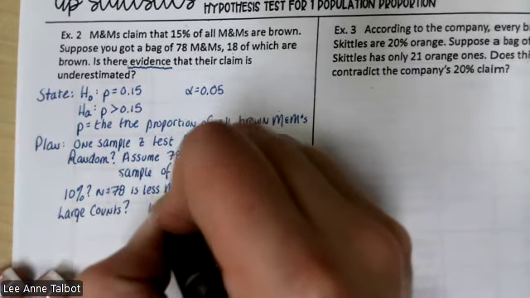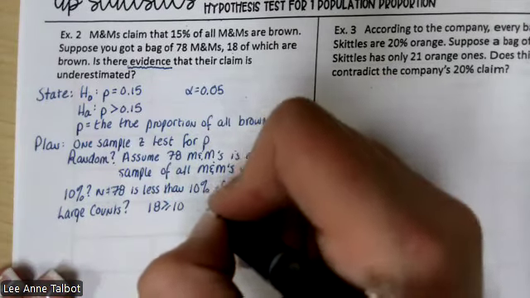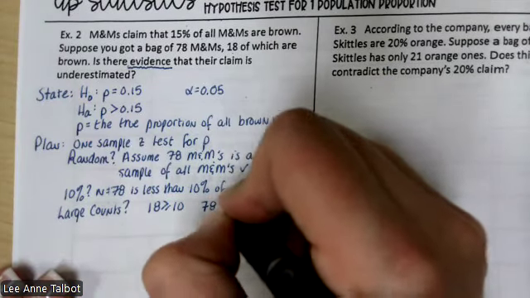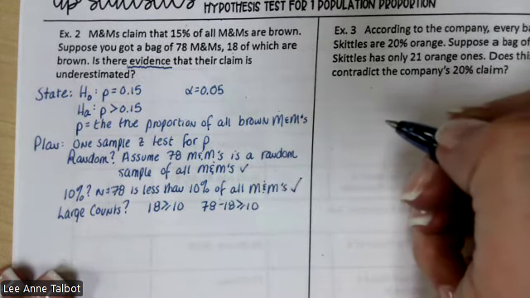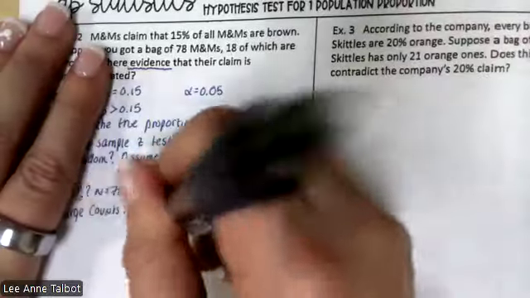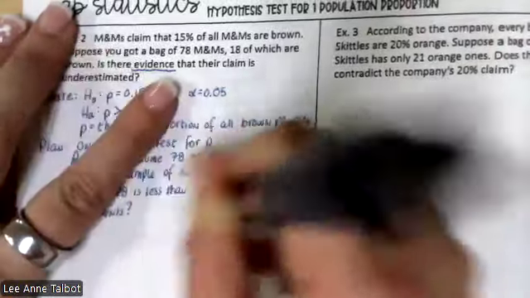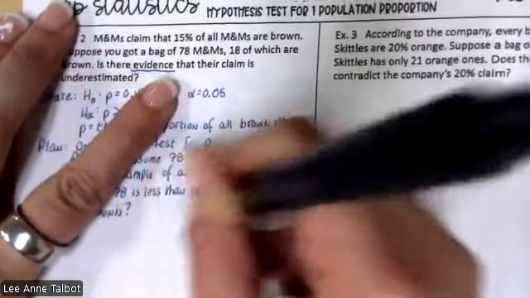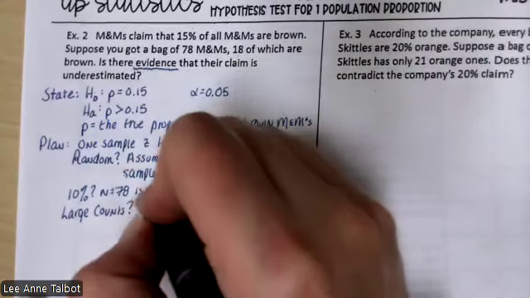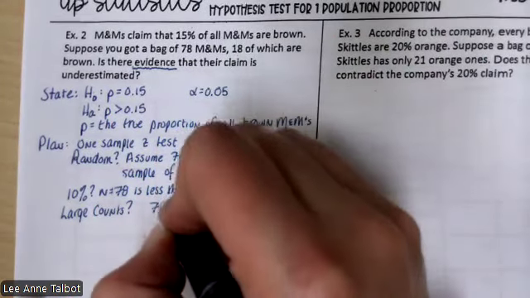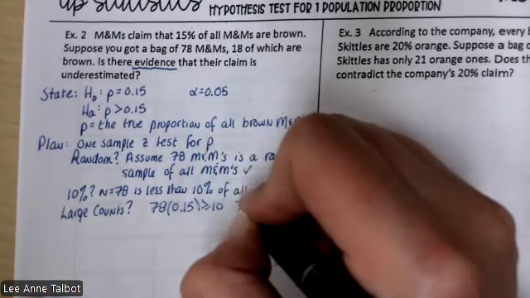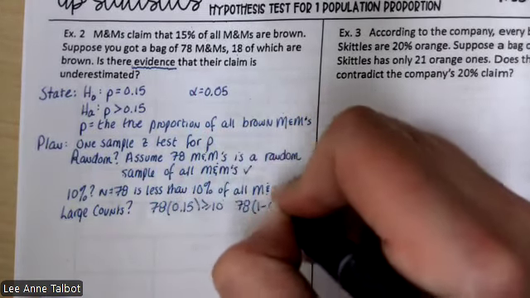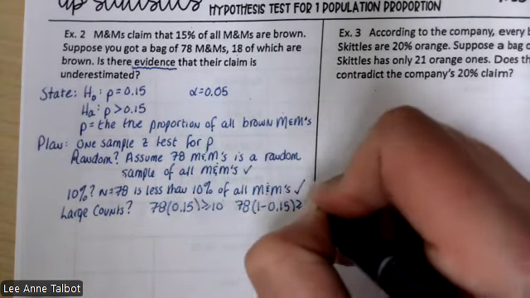Okay, 18 is greater than or equal to 10. And 78 minus 18 greater than or equal to 10. No, I can't do that, that's lazy. 78 times 0.15 greater than or equal to 10. 78 times 1 minus 0.15 greater than or equal to 10.